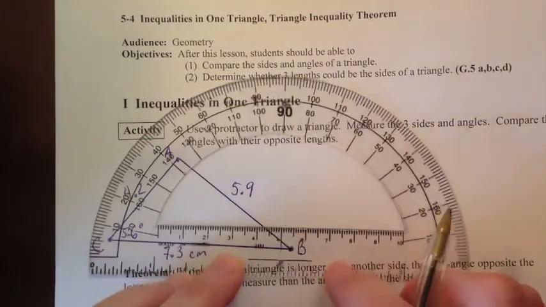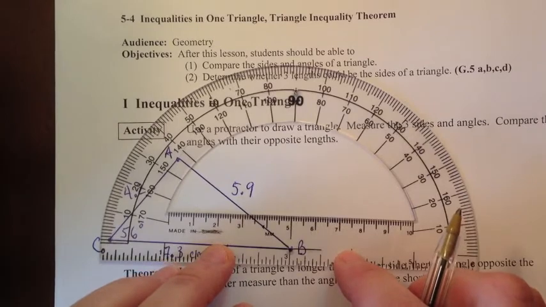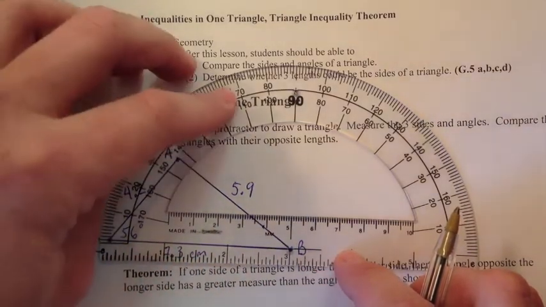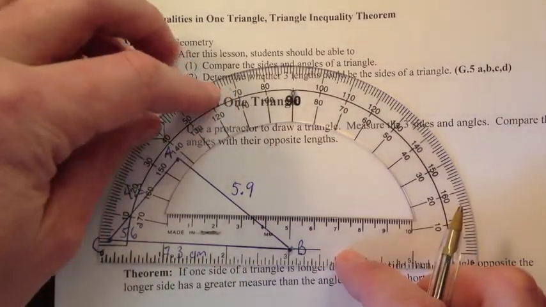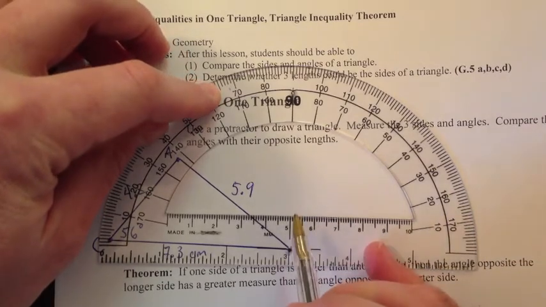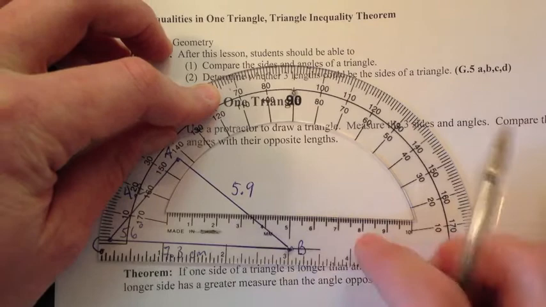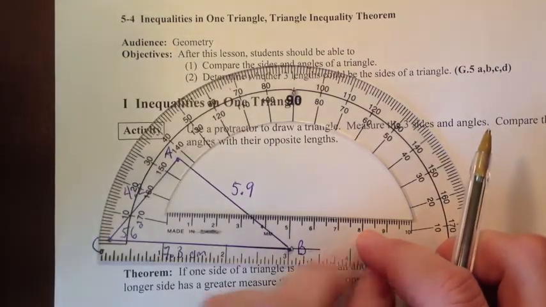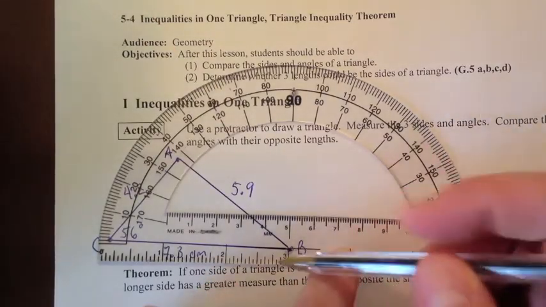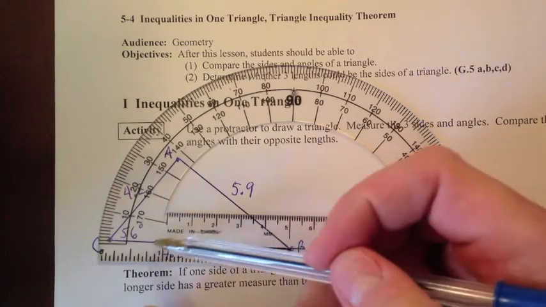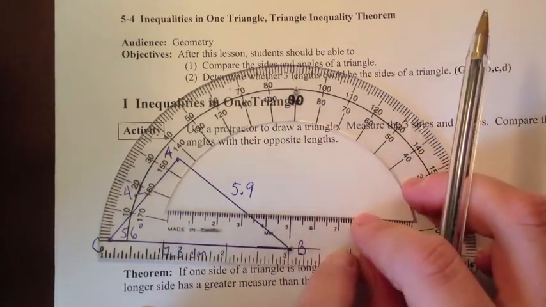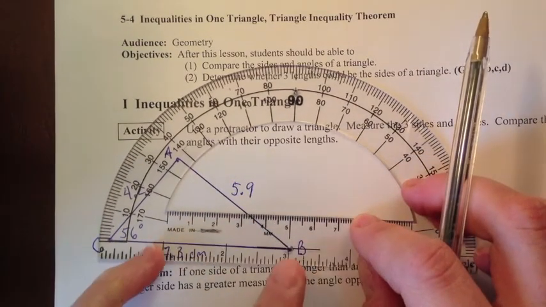Now for angle B, I'm going to also line this up, but notice that the bottom side here is now going to the left. Okay, now it's going to the left. So what's going to happen is that I'm starting at 0 again. So let me line that up better. There we go.